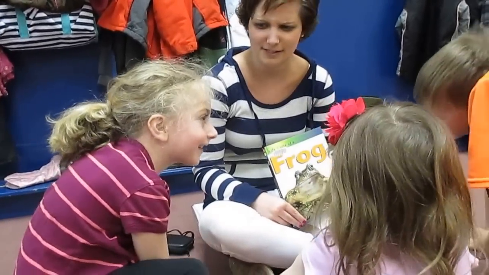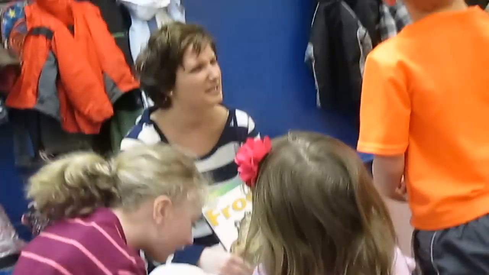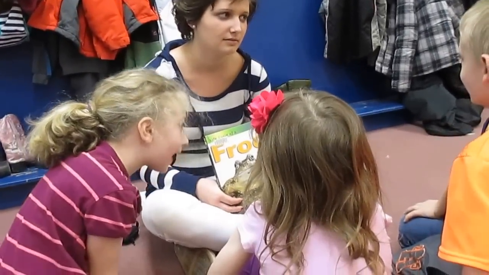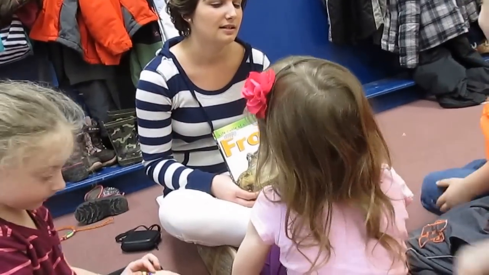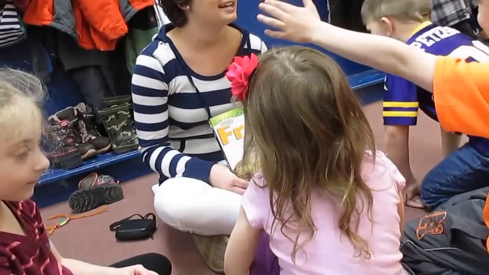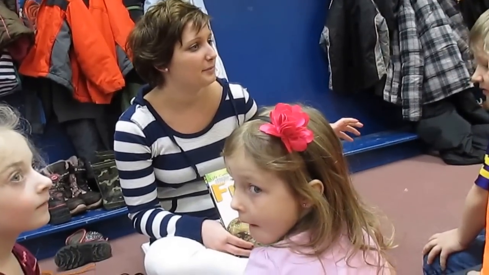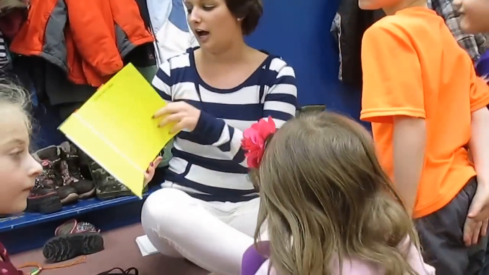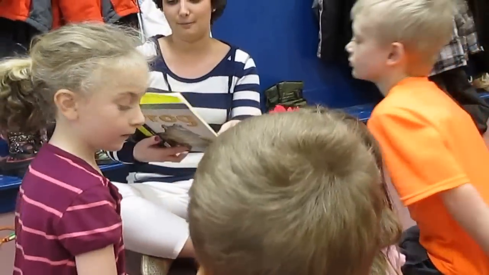What does it mean, the life cycle of a frog? You know what that means? What is a life cycle? A life cycle is like how the frog grows from when it's a little baby to when it's an adult frog. So this book is going to help us learn all about the life cycle of a frog.